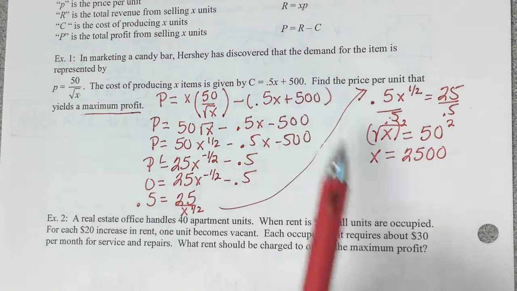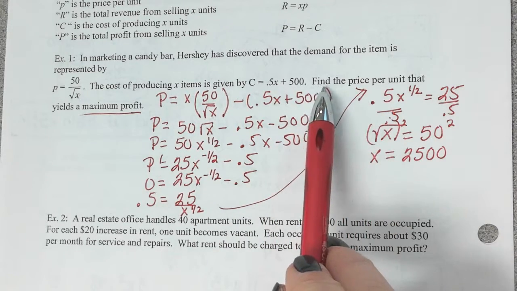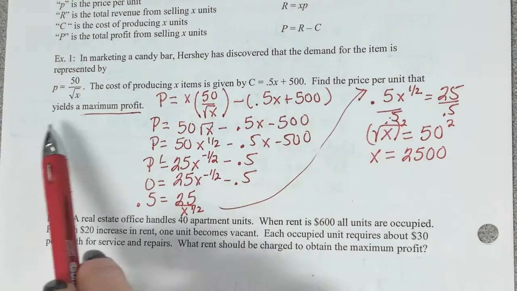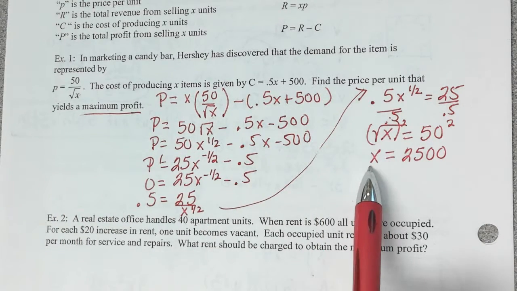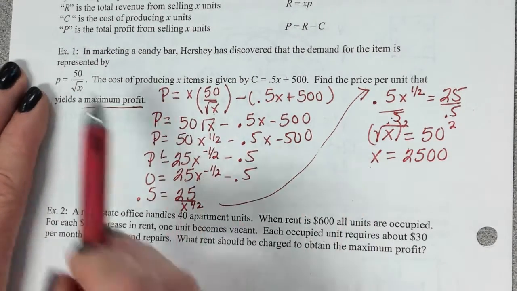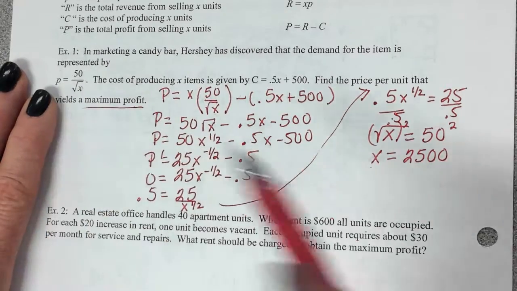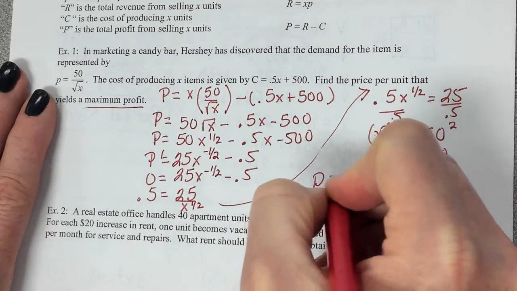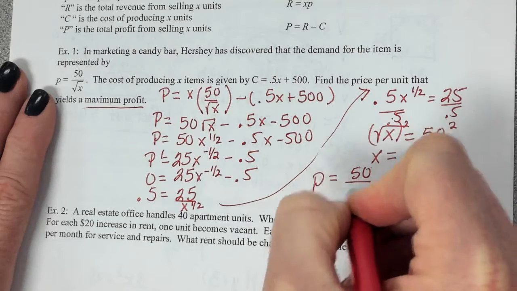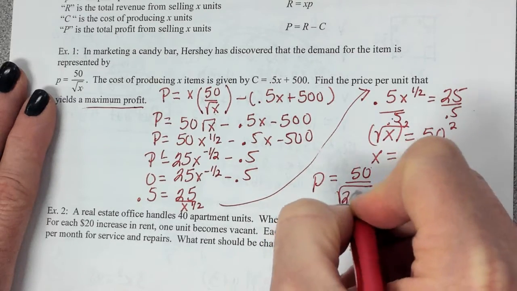But I do want to make sure that that's what I'm looking for. The question says find the price per unit. Does X represent our price? No, that's going to be the number of items we should produce. So I have to go back up here to P, lowercase p. So the price is going to be 50 over the square root of 2500.